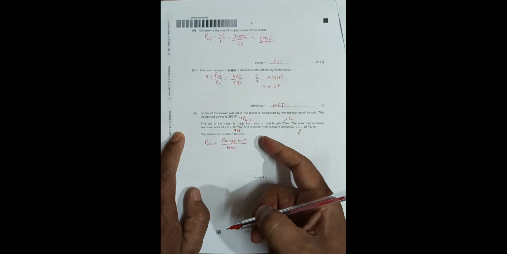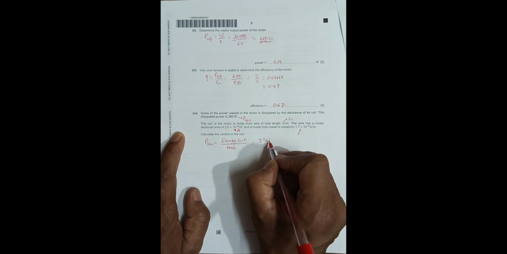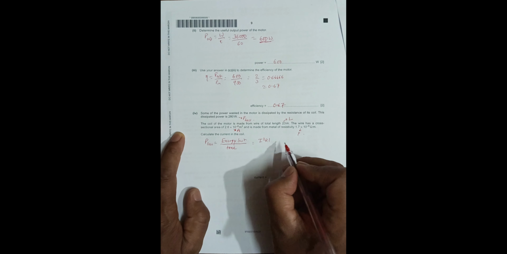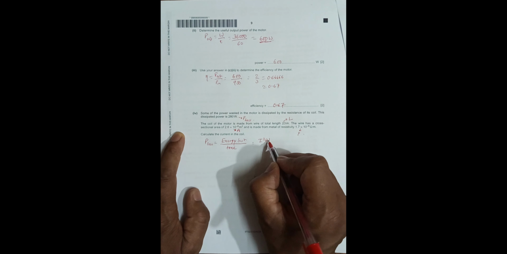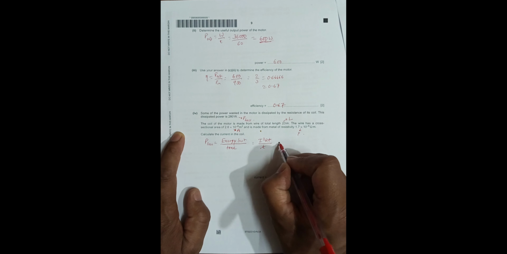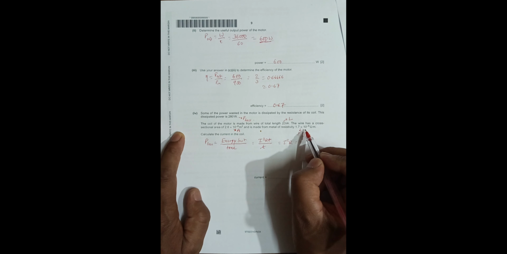And energy lost is dissipated by the resistance, and that's equal to I square R t. So power loss is I square R t by t, and the t cancels, simply I square R. And since we have been given L, rho and A, the resistance R should be equal to rho L by A.